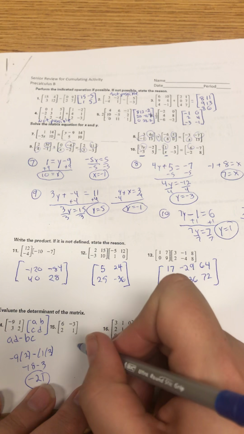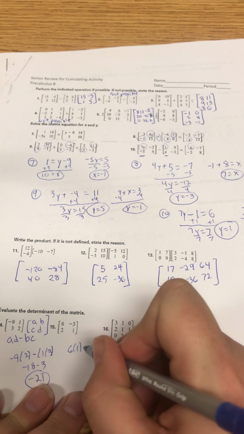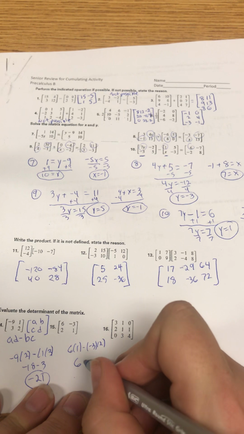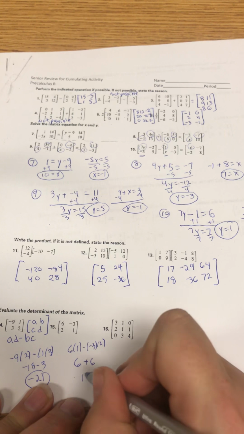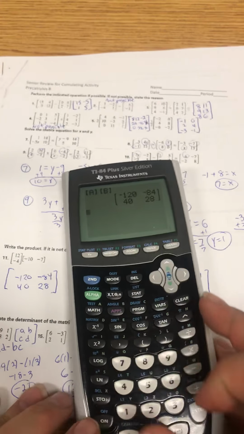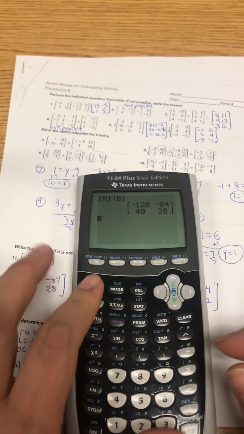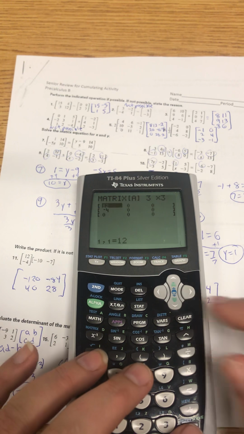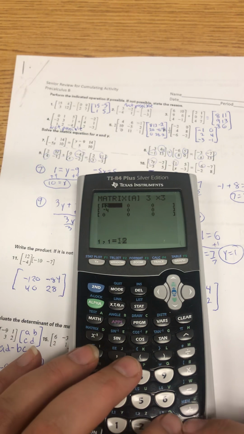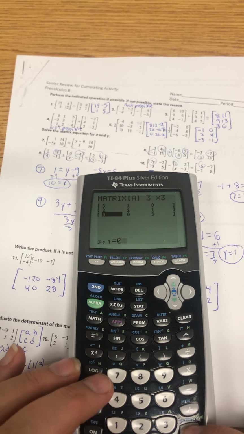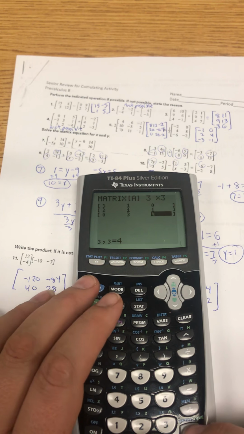Number 15, 6 times 1 minus negative 3 times 2 is going to be 6 plus 6, which is 12 for the determinant. The 3 by 3 matrix you must do on the calculator. So we're going to go ahead and make a 3 by 3 matrix here. And this is 3, 1, 0, 2, 1, 1, 0, 3, 4.